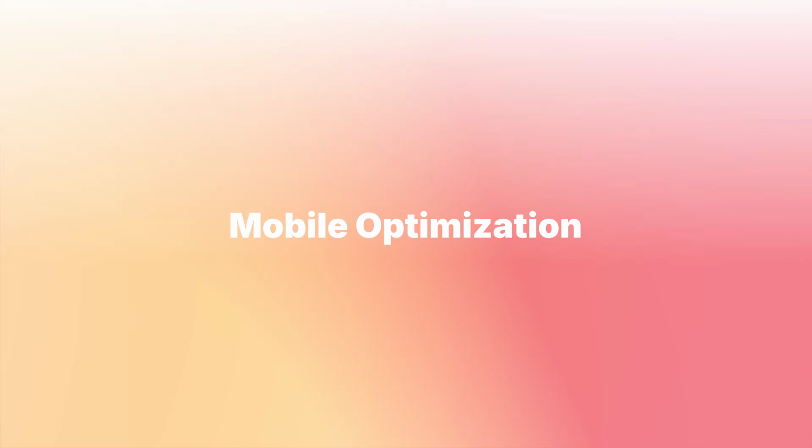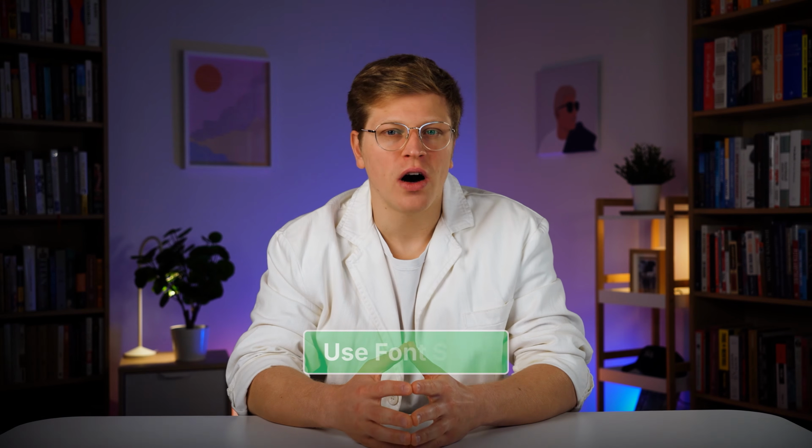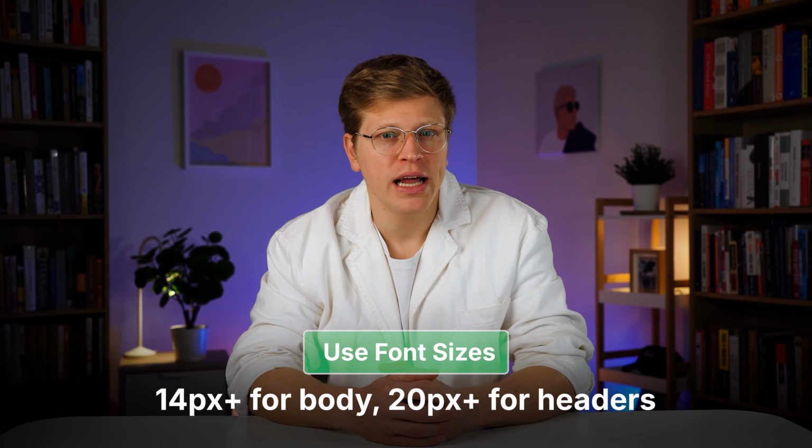Mobile optimization. Always check the mobile preview before sending. Most people will read your emails on their phone. Is the text easily readable without zooming? Use font sizes 14 plus for body and 20 plus for headers. Are buttons large enough to tap? Klaviyo's templates are responsive, but double check things like wide images or side-by-side columns on mobile. A neat trick, stack content for mobile. Also, subject lines on mobile truncate earlier. Put keywords first and keep around 40 characters if you can.